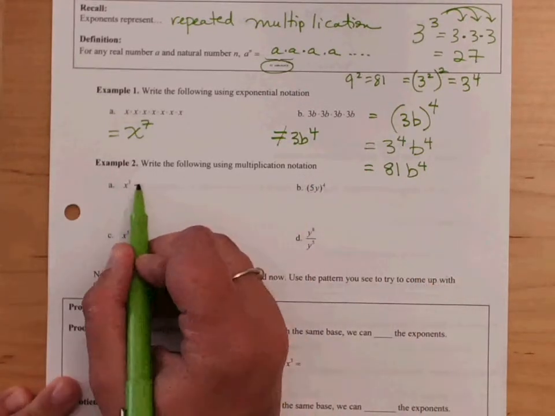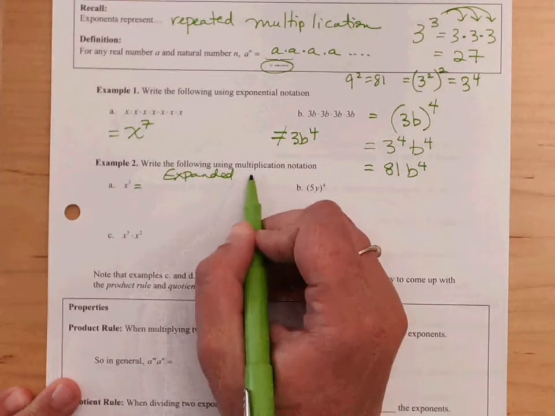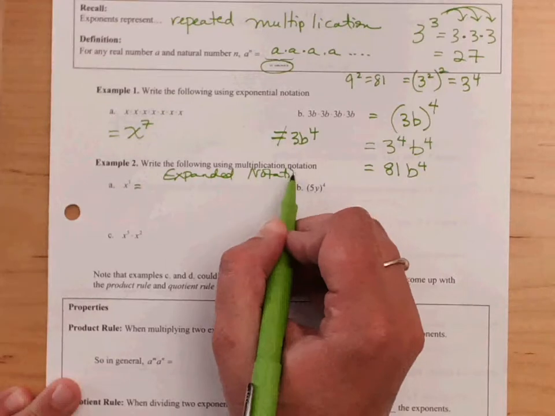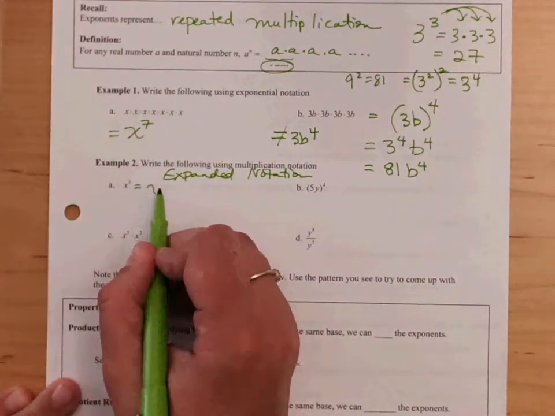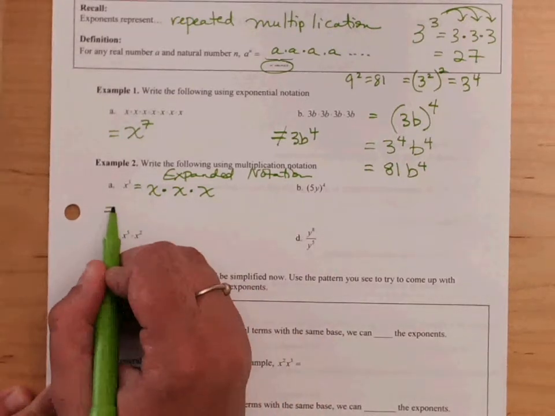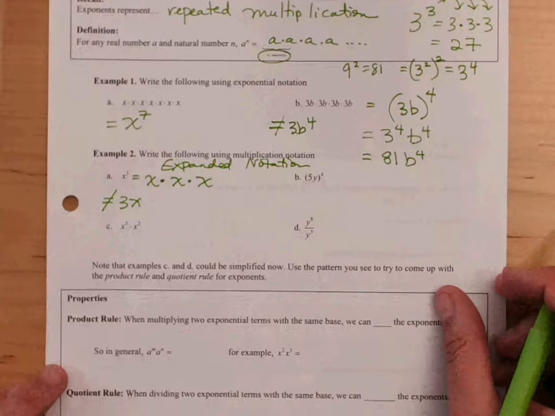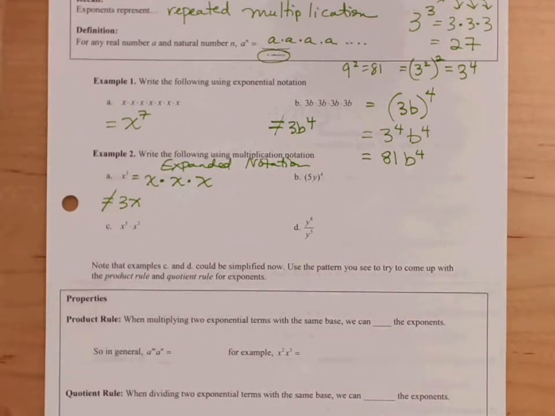Write the following using multiplication notation. So basically, this is what we call expanded notation. So this is saying x times itself 3 times. Notice this is not the same thing as 3x, right? Don't get it confused. That 3x would be just 3 times x, as opposed to x times itself 3 times.